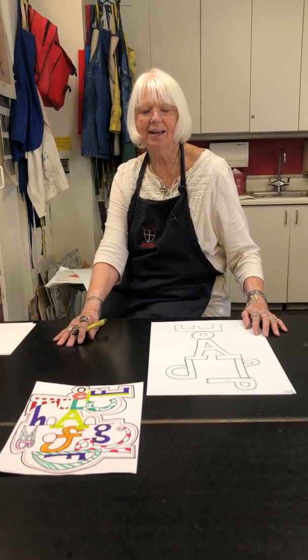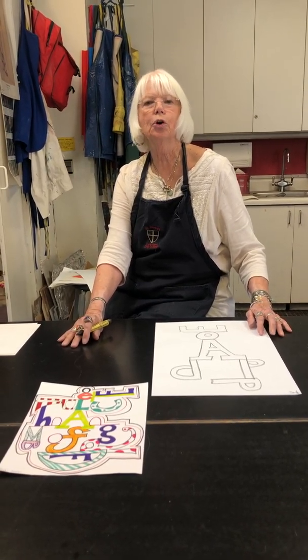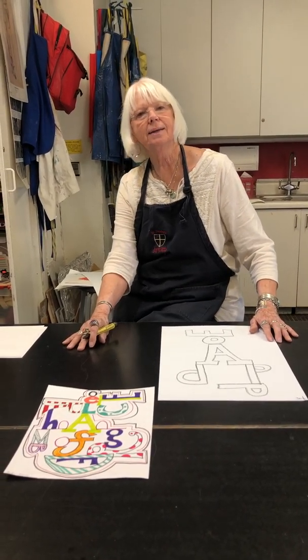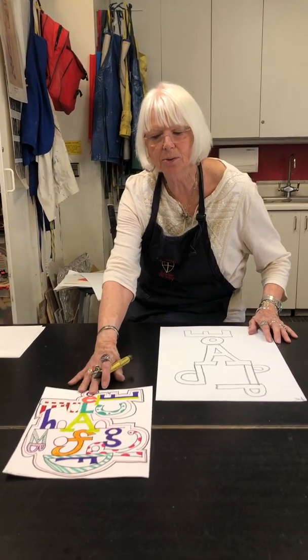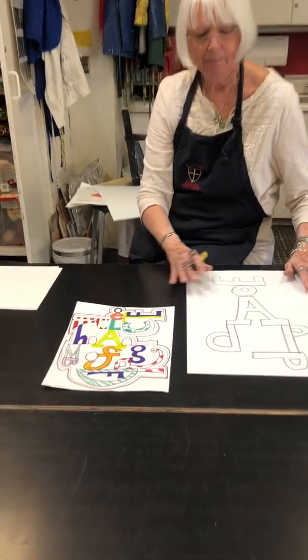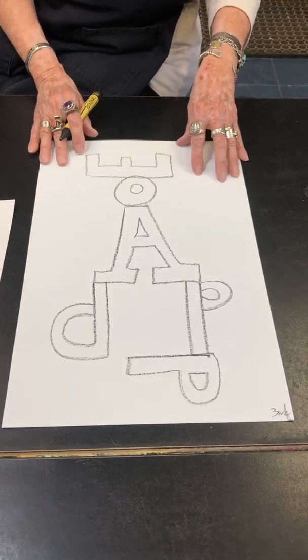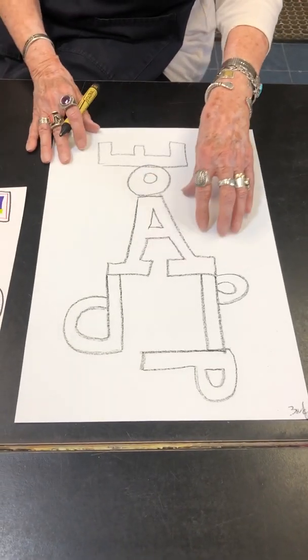Welcome, third graders. I thought it'd be fun today to play with your name. We're going to play with letters in your name. Depending on how long it is, we're going to do a design project by taking the letters and moving them around. So you can see I've started with my name, Appleford.